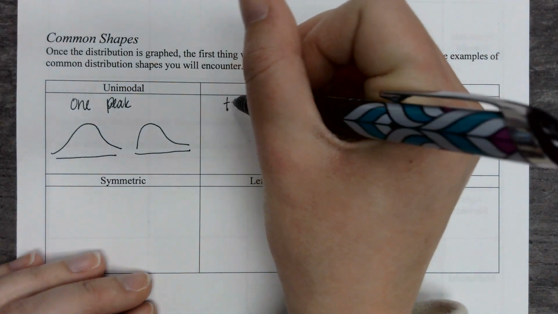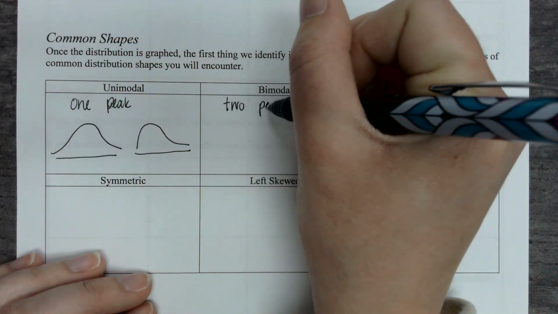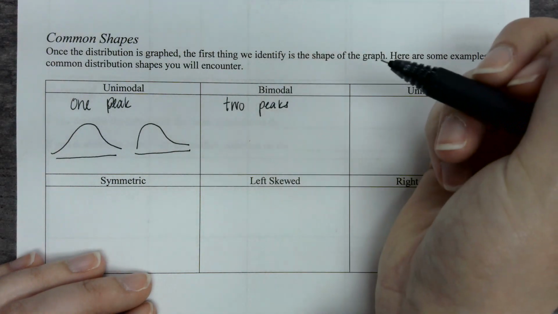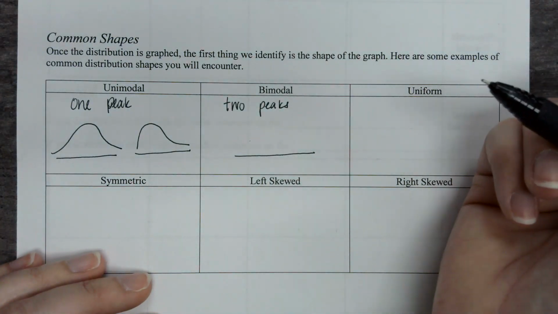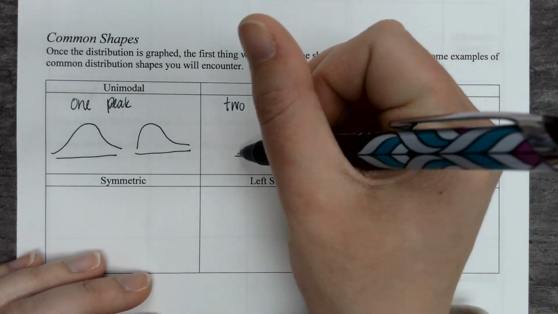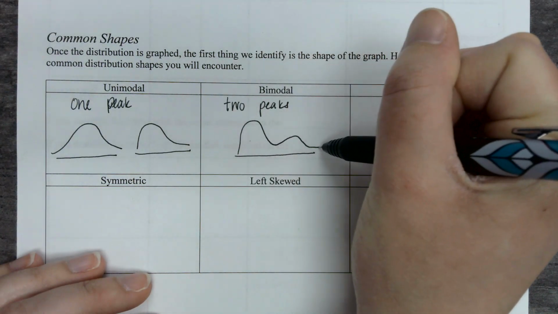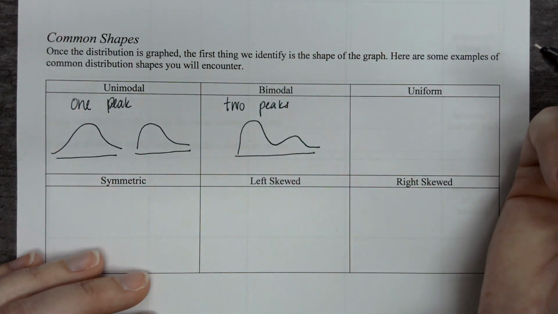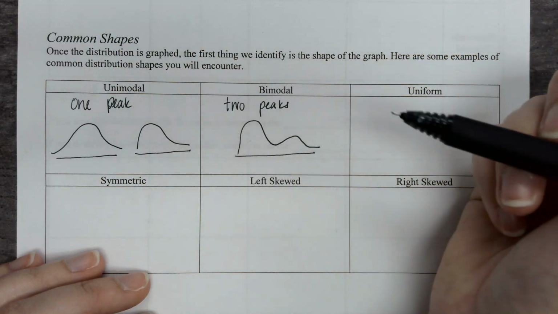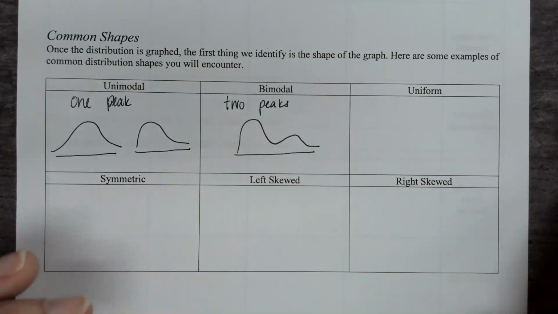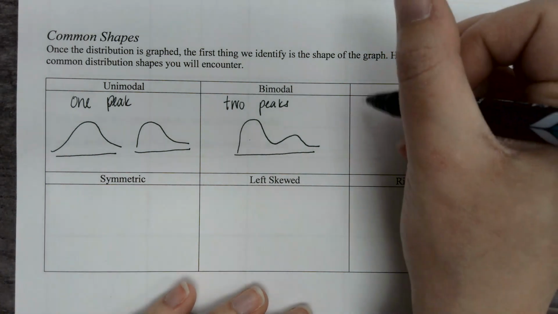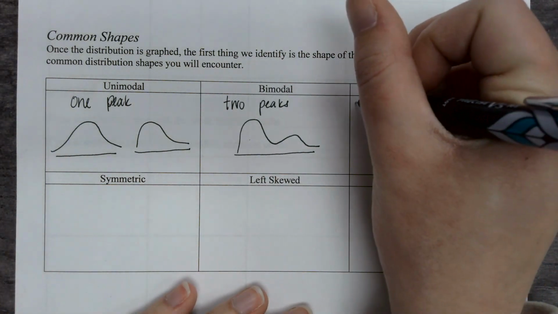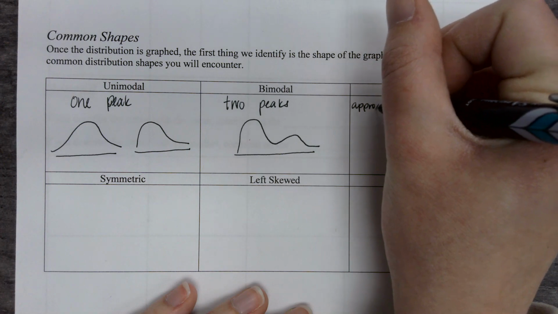Then we have bimodal. Think bi meaning two peaks. Sometimes the two peaks are the same. Other times they could be different. So I might have something like this, and it goes down and it goes back up again. Those are still bimodal because we got two different peaks going on. They don't have to be the same exact size. And remember, uniform, we talked about how it's going to be approximately the same value.